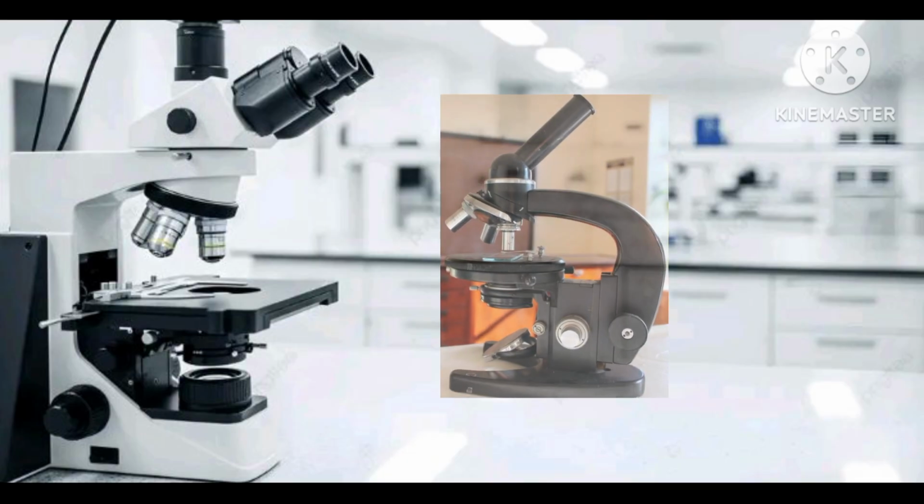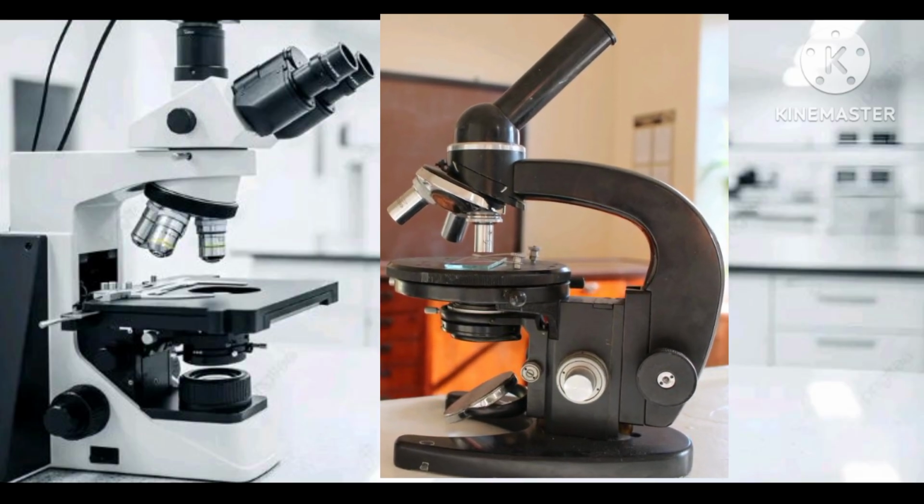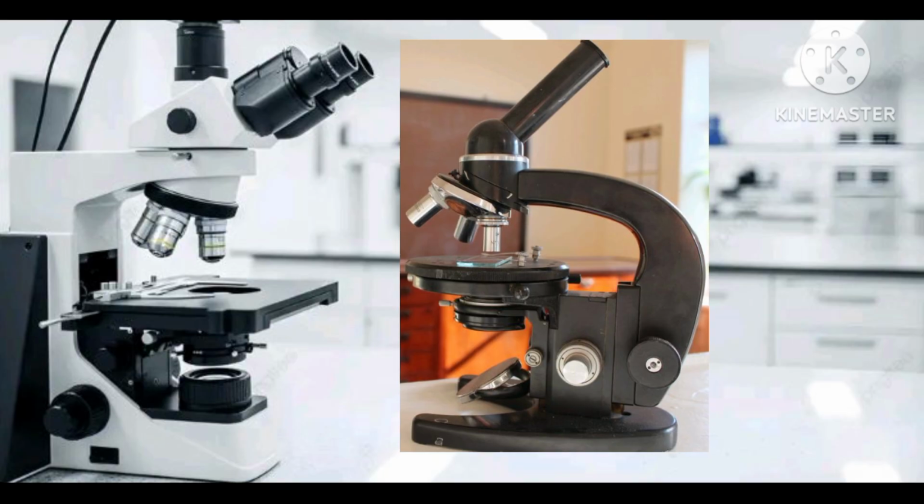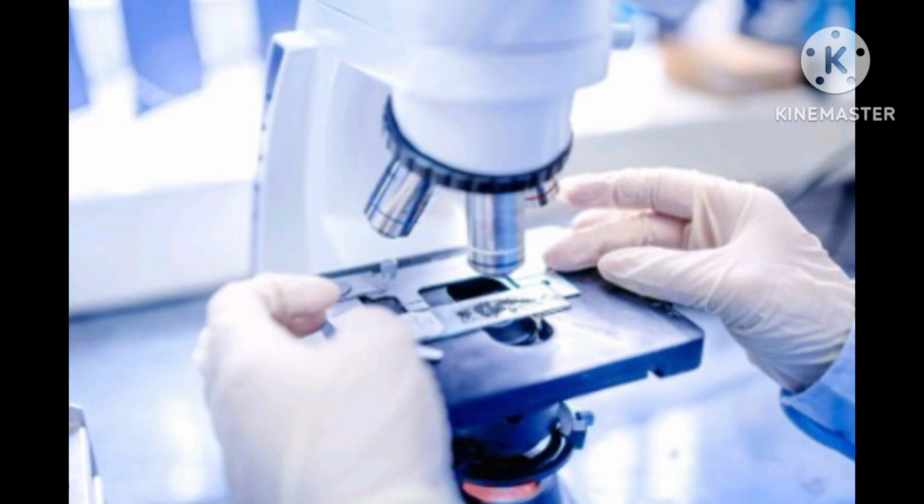The next part is arm. This is the part connecting the base to the head and the eyepiece tube to the base of the microscope. It supports the microscope's head and is also used when carrying it. Some high-quality microscopes have an articulated arm with more than one joint, allowing greater movement of the microscope head for better viewing.